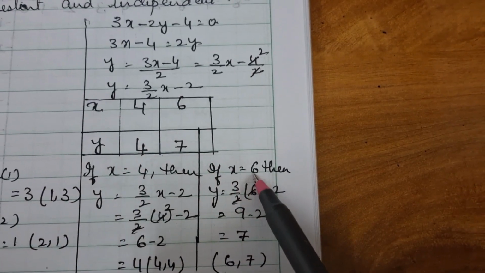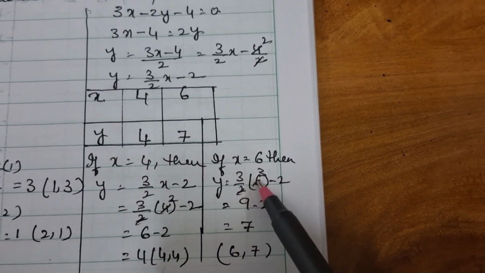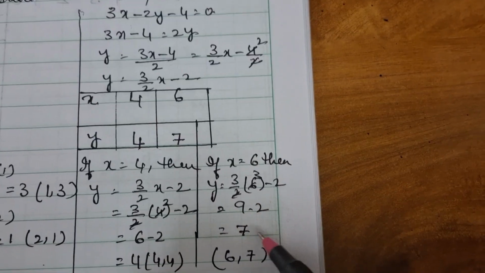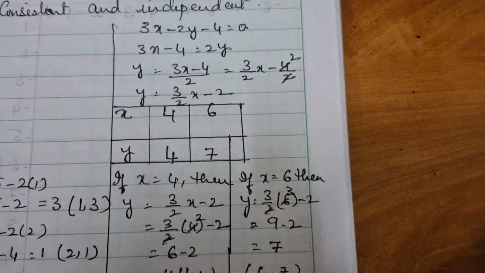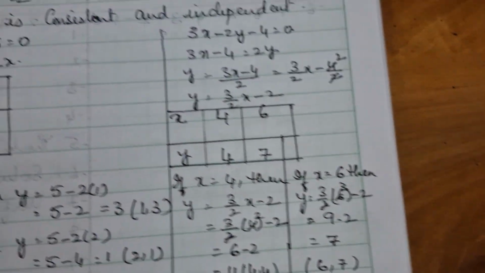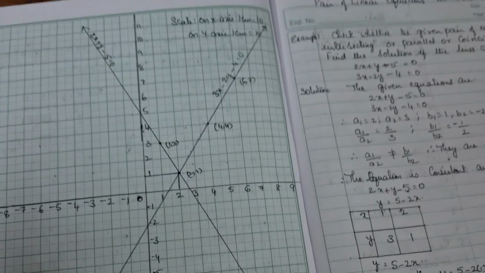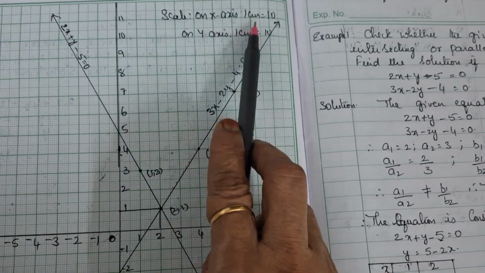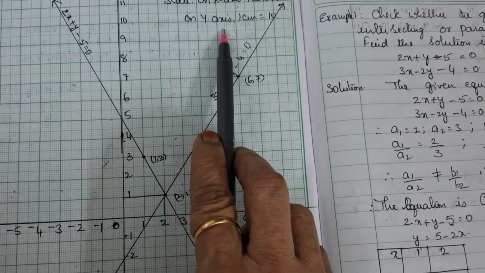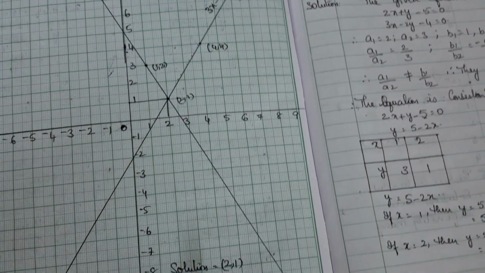Next I took x as 6 because 2 3s are 6, I can take. So 3 3s are 9 minus 2, 7. So 6 and 7. These values I need to substitute in the graph. So this is the graph that I have taken. On the x-axis 1 centimeter is 1 unit, on y-axis 1 centimeter is 1 unit.